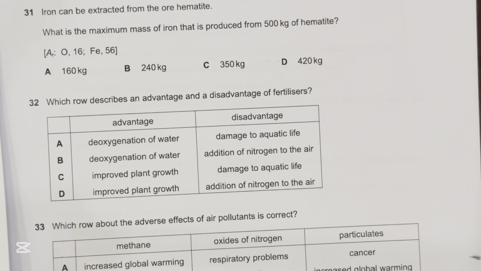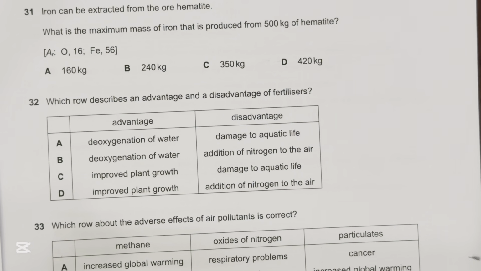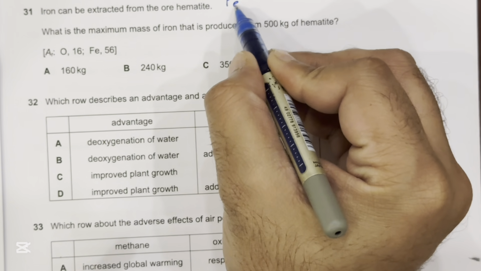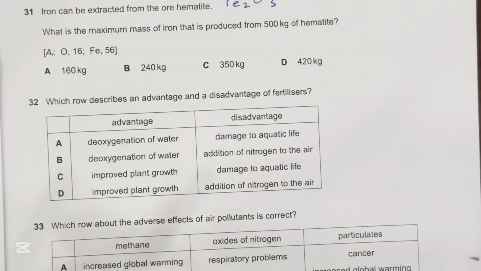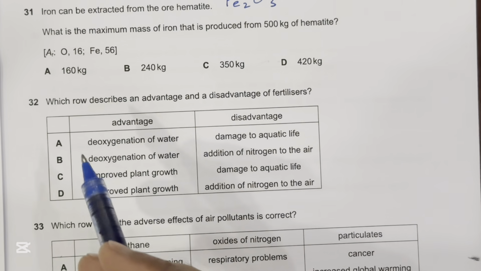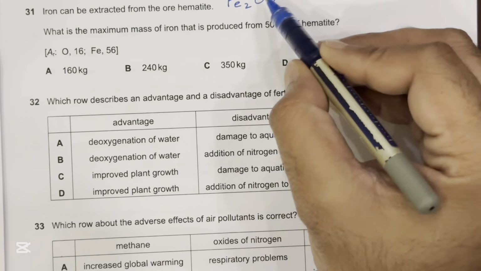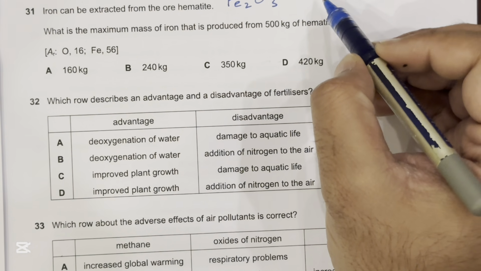Now moving to question number 31. Iron can be extracted from the ore hematite. What is the formula for hematite? That is equal to Fe2O3. Okay, what is the maximum mass of iron that is produced from 500 kg of hematite? The atomic masses are given. So first we need to calculate the total molecular mass.